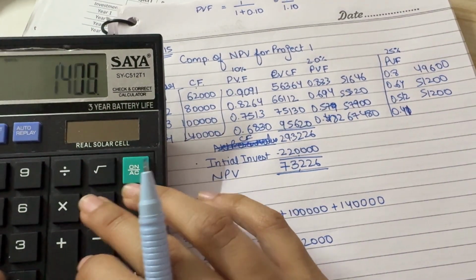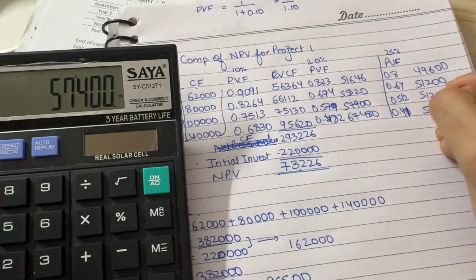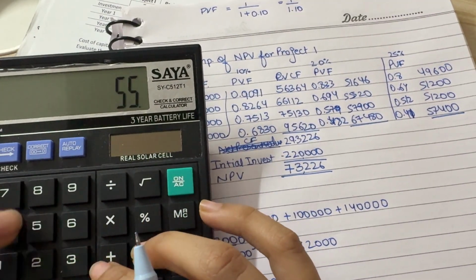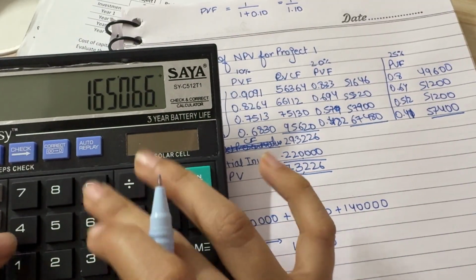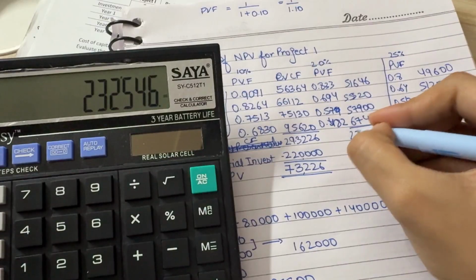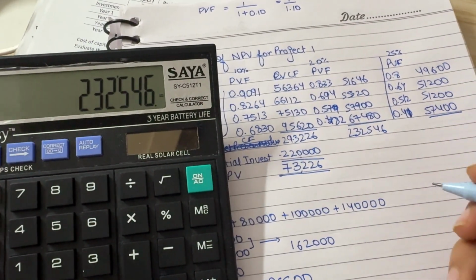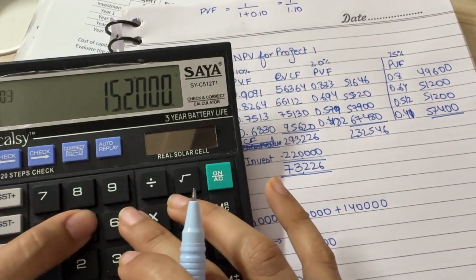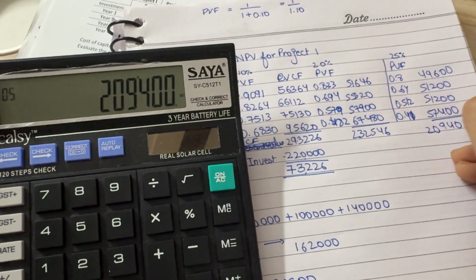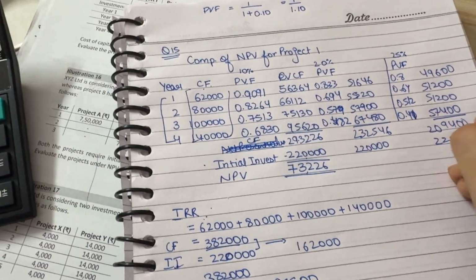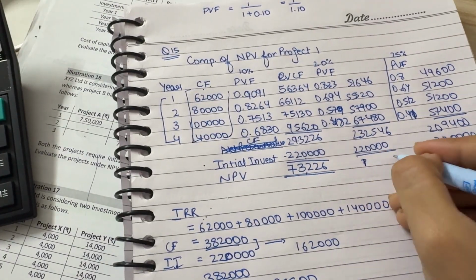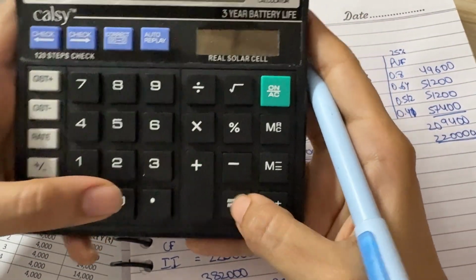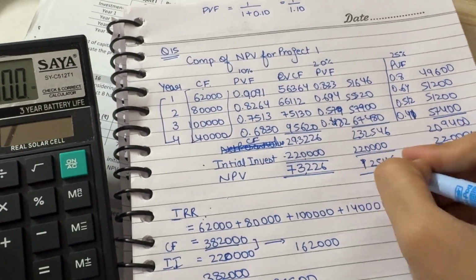It is also same. Now we'll add this. So now we'll minus initial investment to get the NPV. We have got both NPVs.